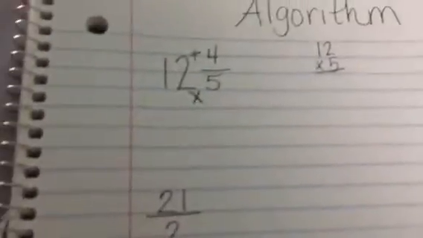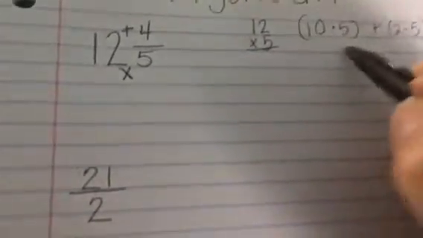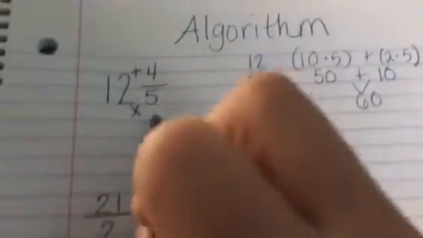I would do 12 times 5. And I want to be able to do that in my head typically. So I'm going to break that down, and I'm going to look at the problem as 10 times 5 plus 2 times 5. And I know 10 times 5 in my head would be 50, plus 2 times 5 would be 10, which would equal 60. So I know 12 times 5 is going to equal 60 over 5.